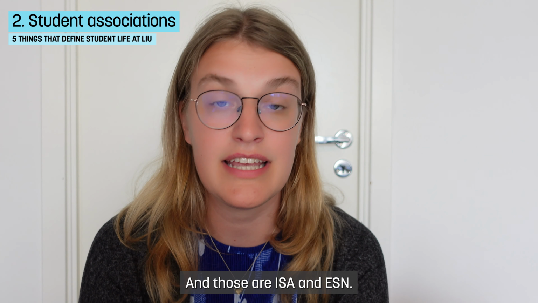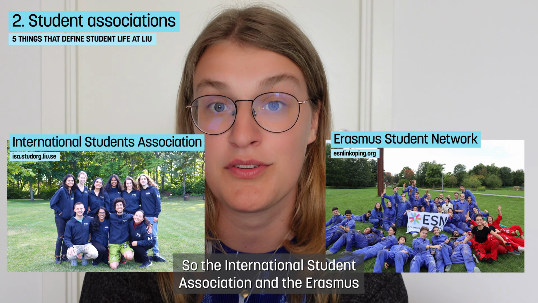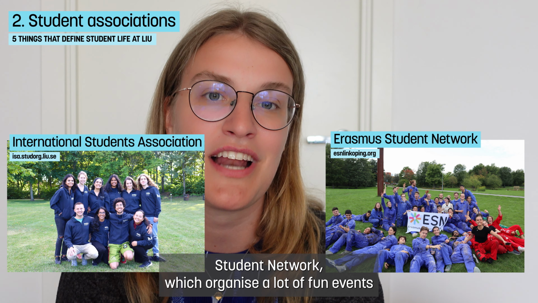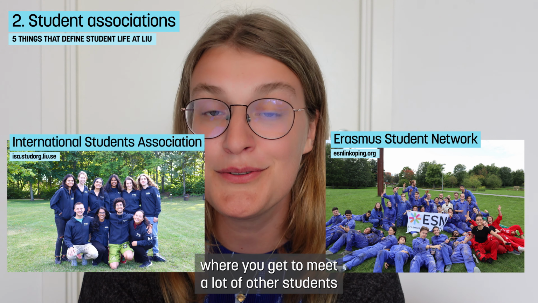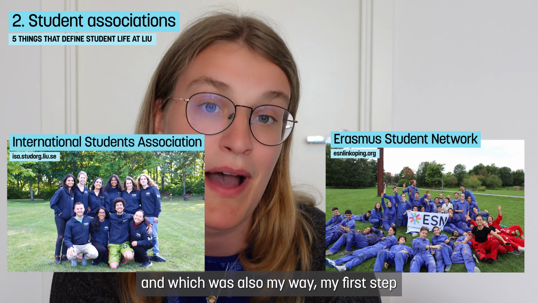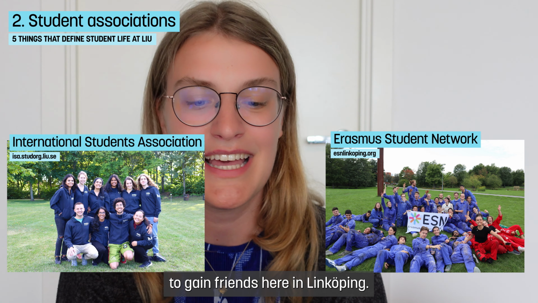And those are ISA and ESN, so the International Student Association and the Erasmus Student Network, which organize a lot of fun events where you get to meet a lot of other students, and which was also my first step to gain friends here in Linköping.